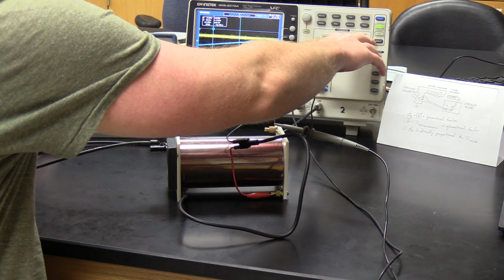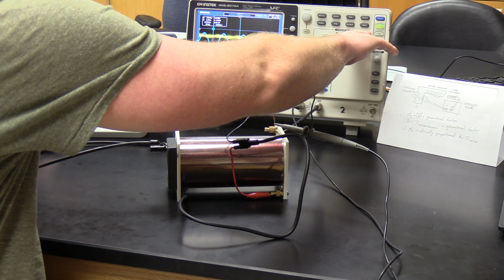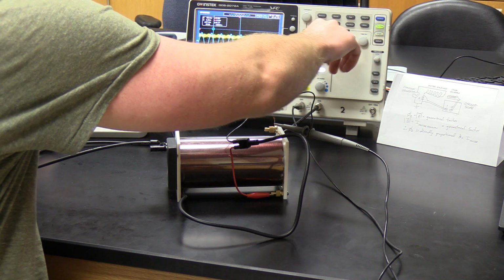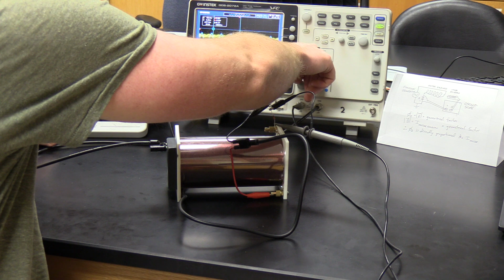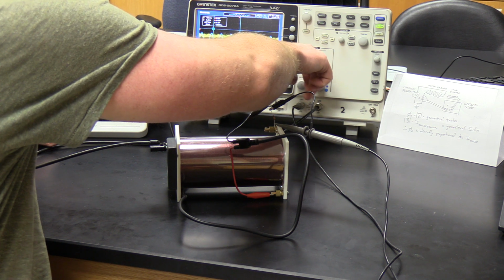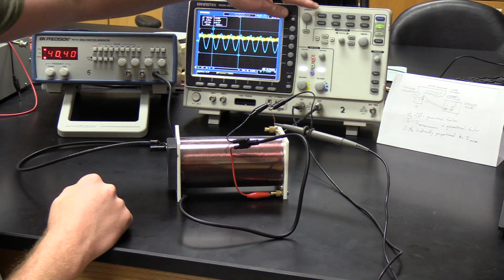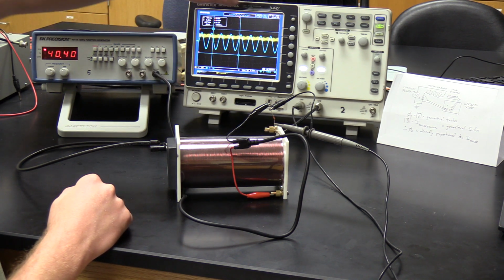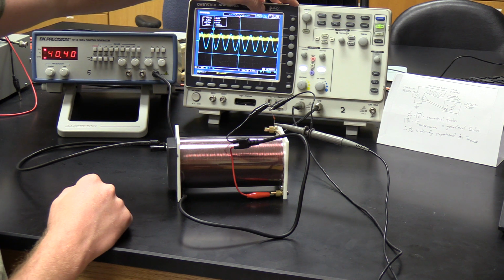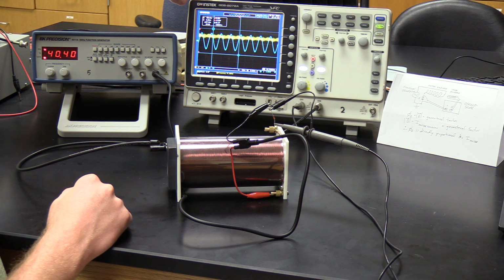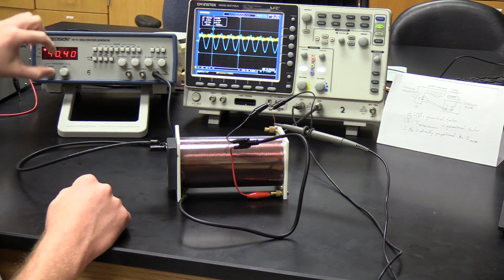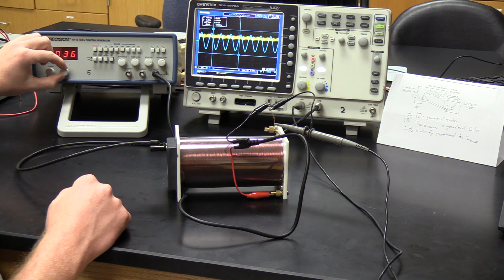And then zoom back out so I can see a few periods. And now we have a tiny current running through the outer solenoid at 40.4 kilohertz. Adjust it, get 40.0.